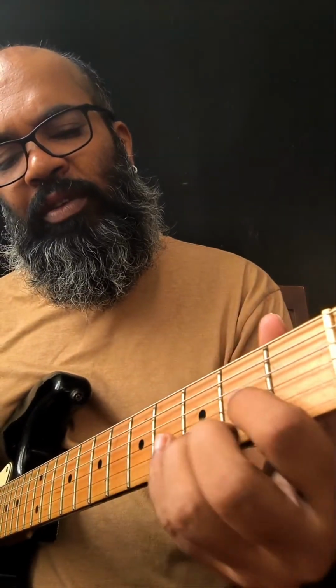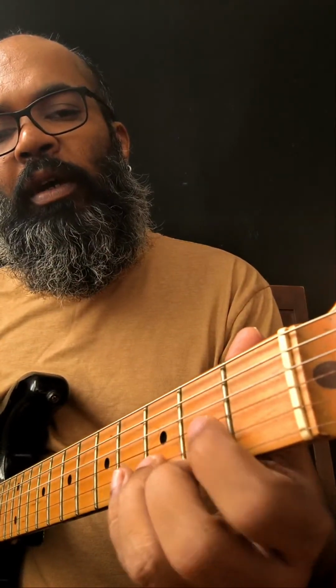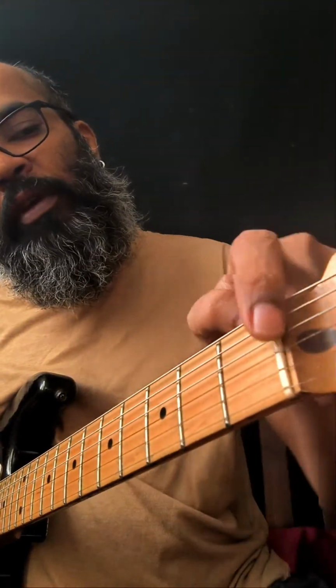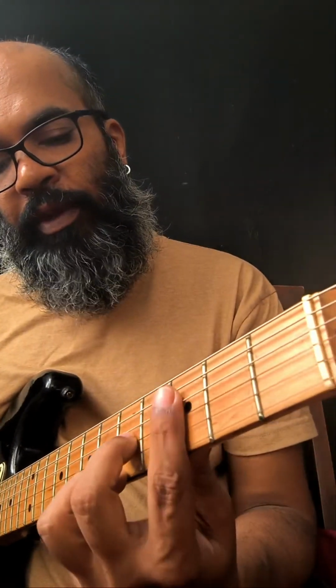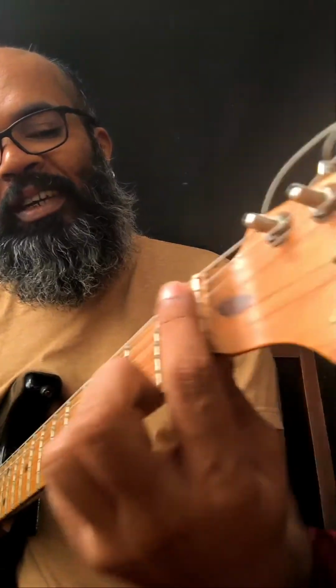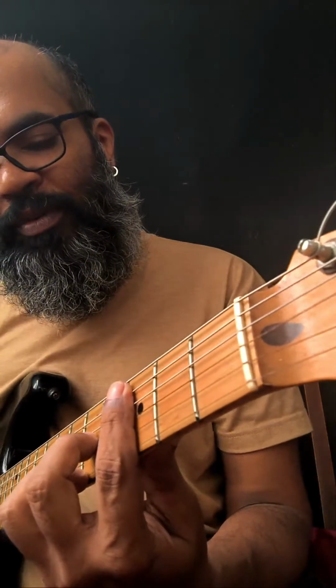What I'm doing is just taking this D shape and holding the notes on the nut with my first finger, making my first finger basically into a nut, right? Or a capo.